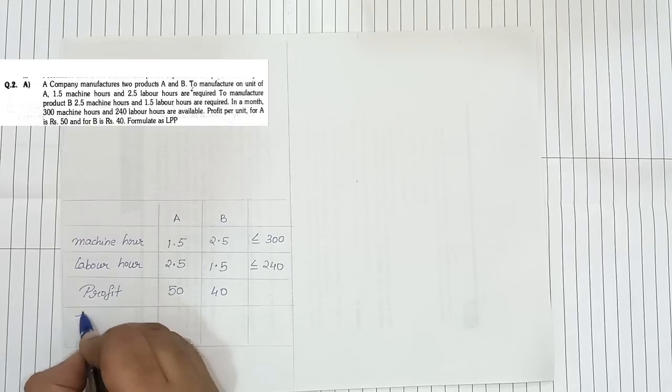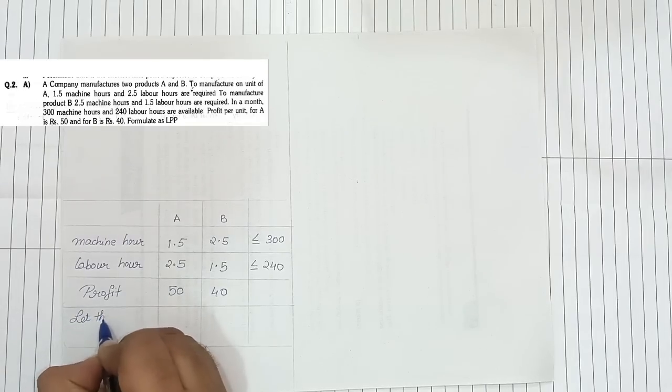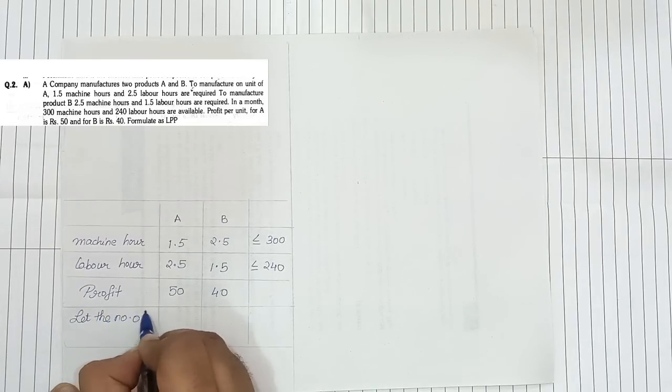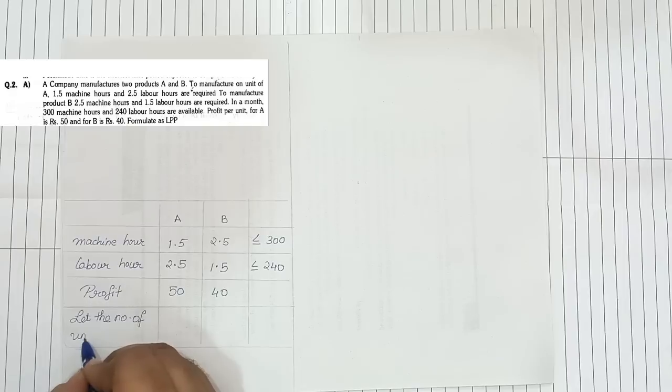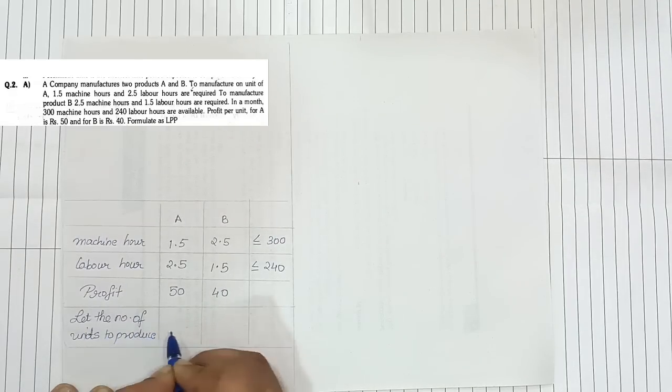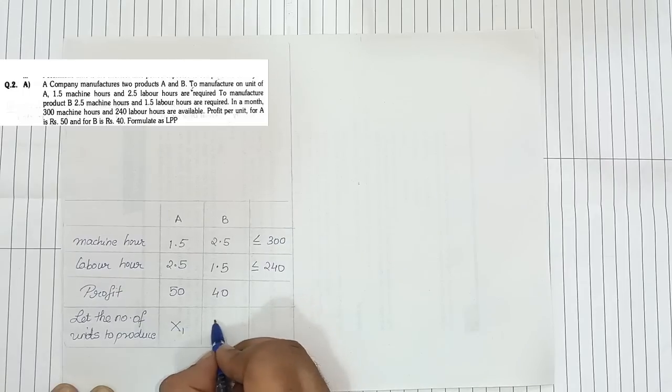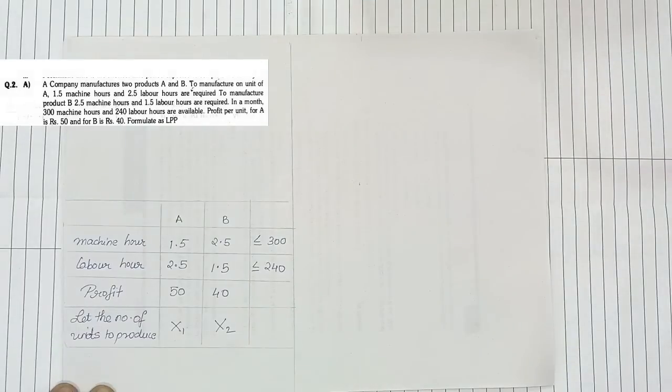So we'll start off with let the number of units to produce be x1 and x2. So that is basically the rough draft that we have created. This is all that is given in the question. Now let us see how we formulate it.